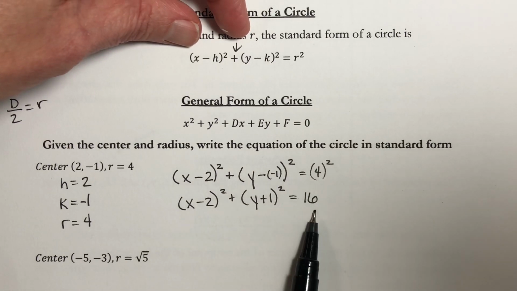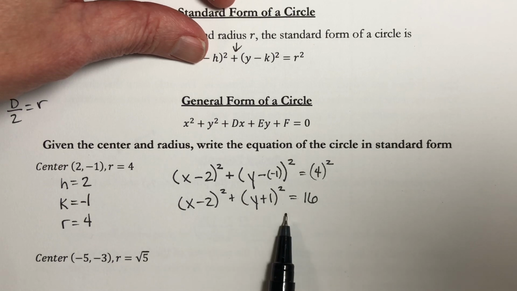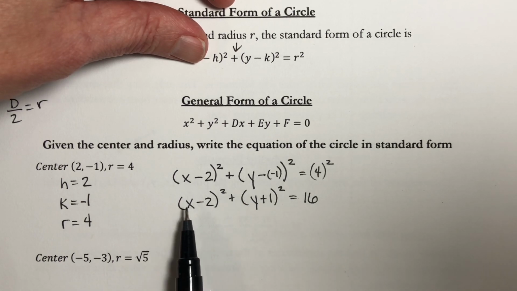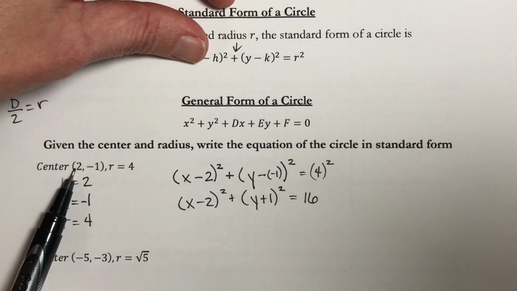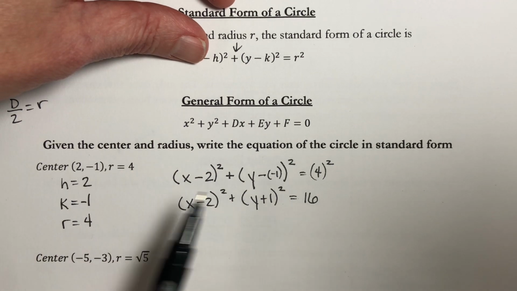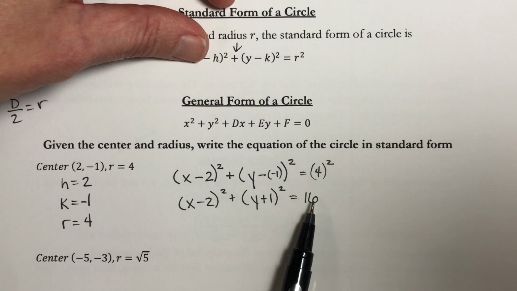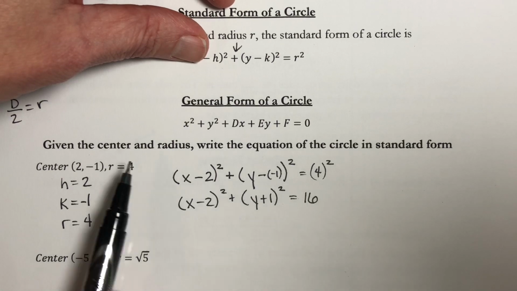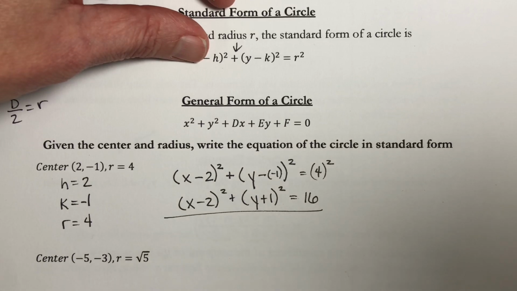Now, if you look at it here, you will be able to graph easily from this, because we can see what our circle is. Your x-coordinate here looks like -2, but your x-coordinate is always going to be the opposite sign, 2. Here this is +1, this is -1. The radius is the square root of whatever you have right here. The square root of 16 is 4. This is the answer they're looking for in this problem.